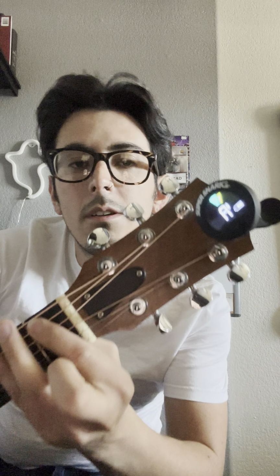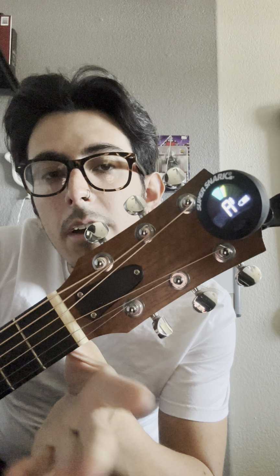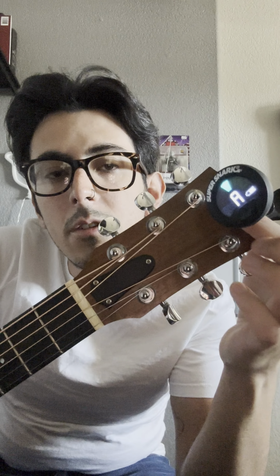It's a little hard to see there, but yeah, there it is. So you've got A, and then A sharp. See the little hashtag there? A sharp. Good. So that means that our next note has to be B, and then we have C, C sharp, D, D sharp, E, F, F sharp, G, G sharp.